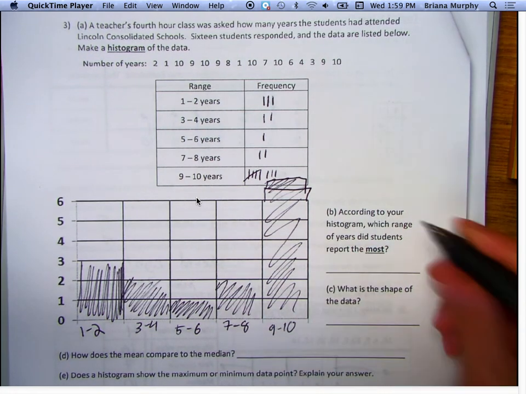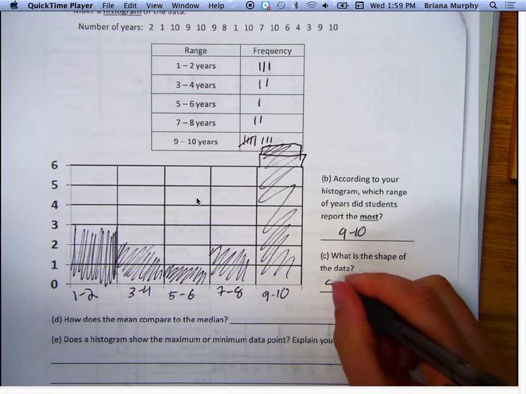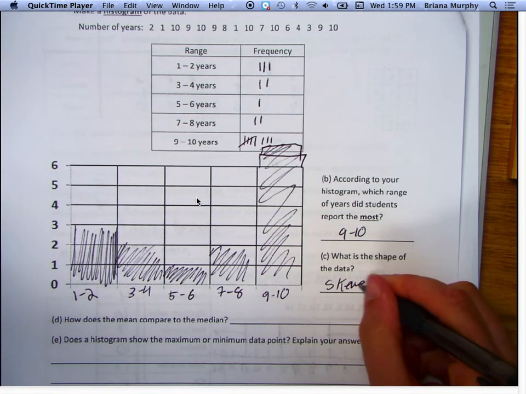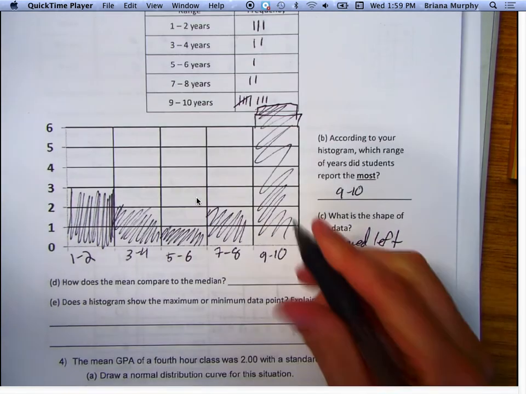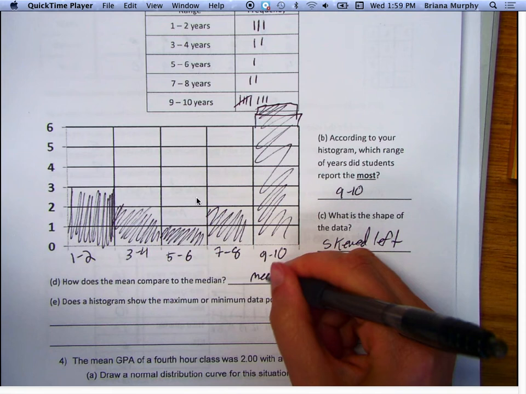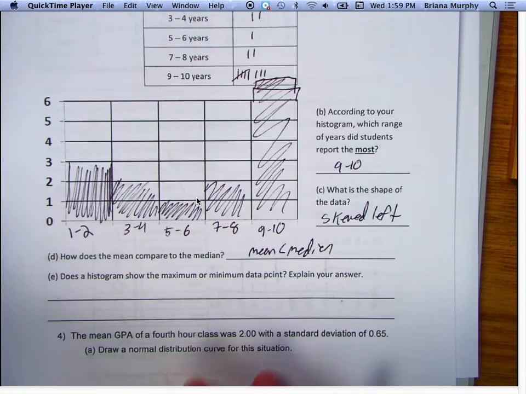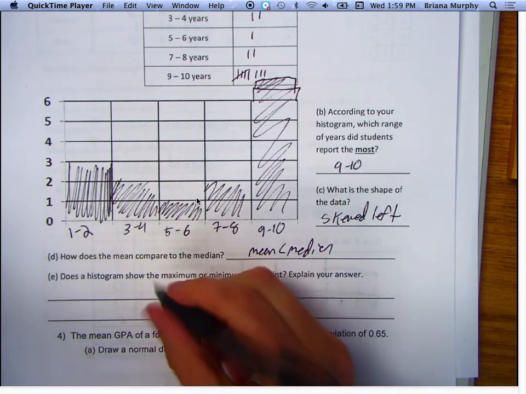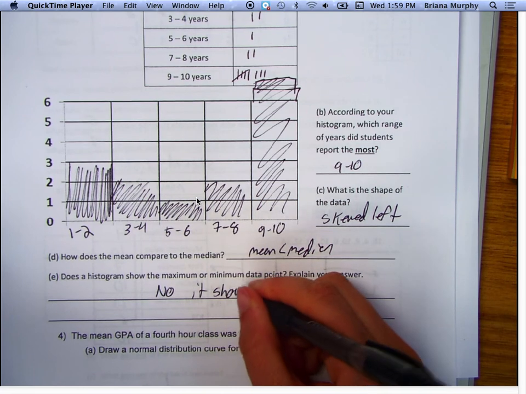Who has the most? Between 9 and 10. What is the shape of this data? It's skewed to the left. How does the mean compare to the median? The mean is less than the median. Does your histogram show the maximum or minimum data points? No. No, why? It shows the frequency only.